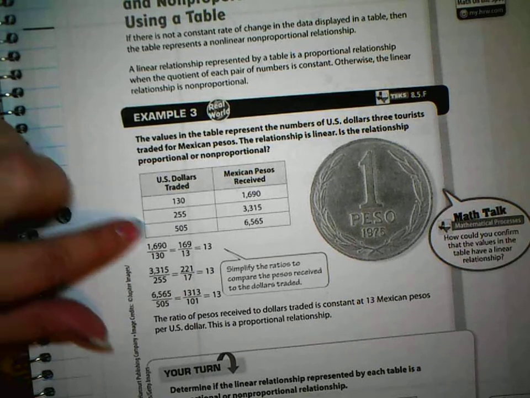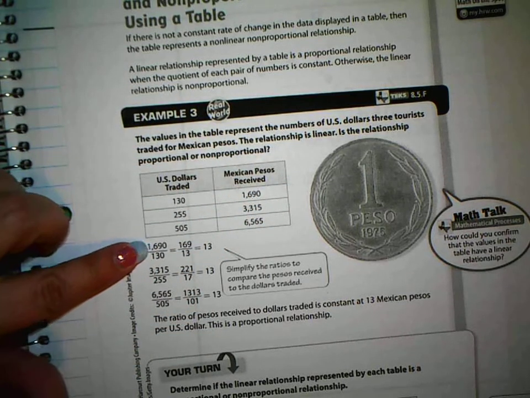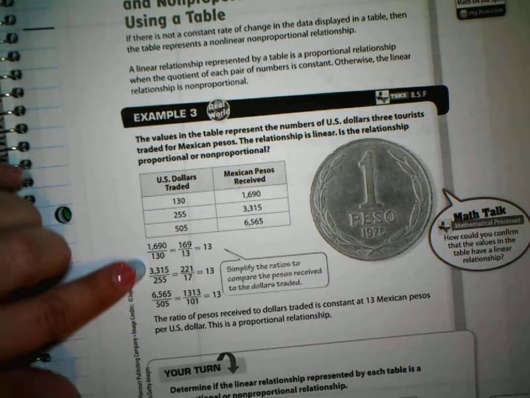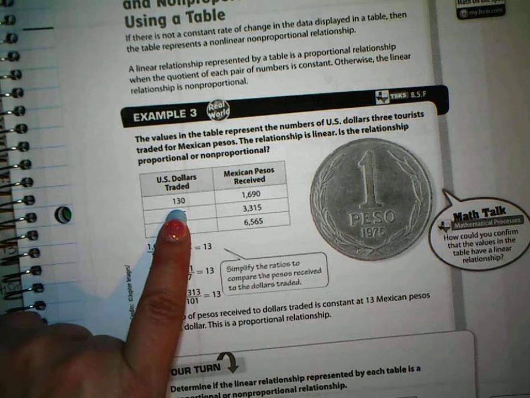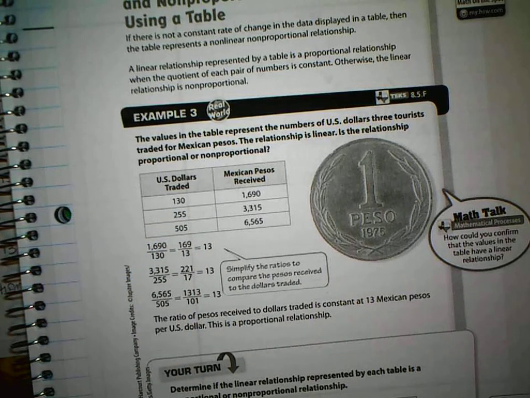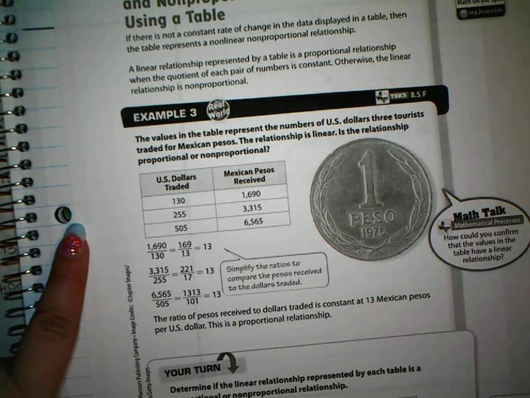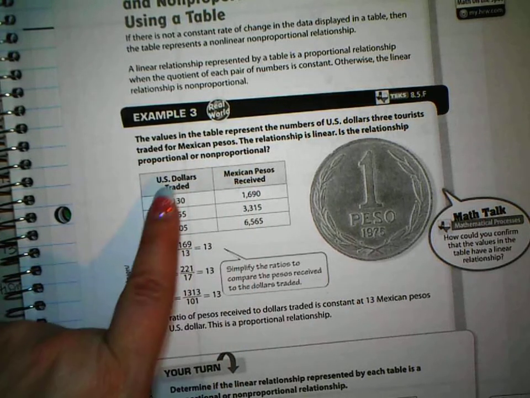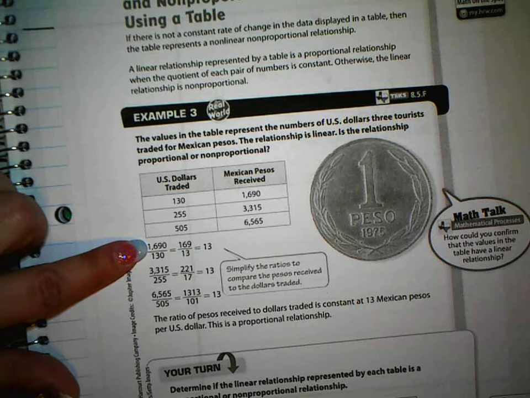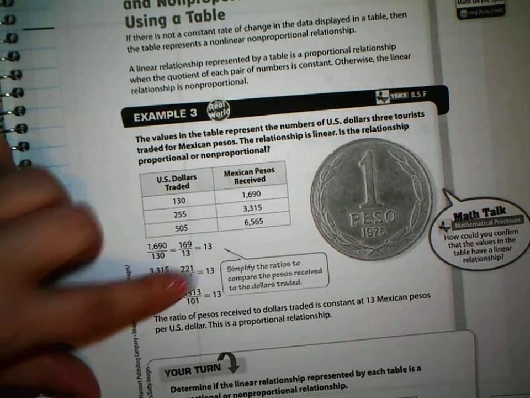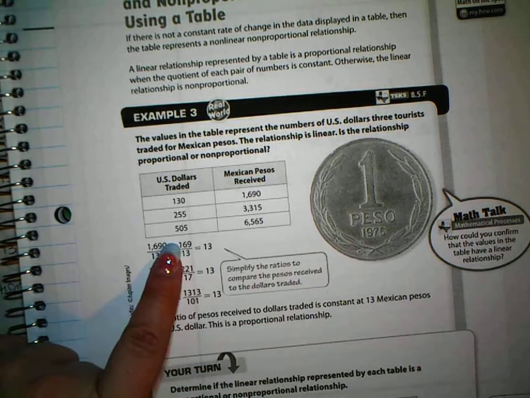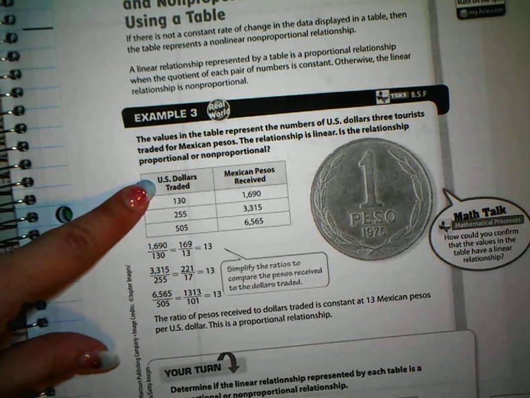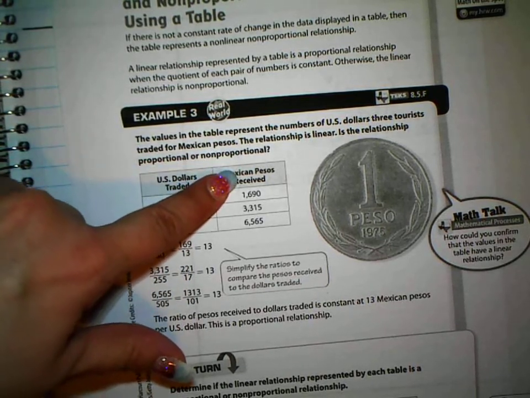And it gives us this table. What it then does is it sets up the ratio of the pesos to the dollars. Remember that our k, our constant of proportionality, is y over x. So when we do y over x, it reduces to 13, and the book shows us all three of them do. So it has to be a proportional relationship, because if you've got $0, you get how many pesos? 0 pesos.